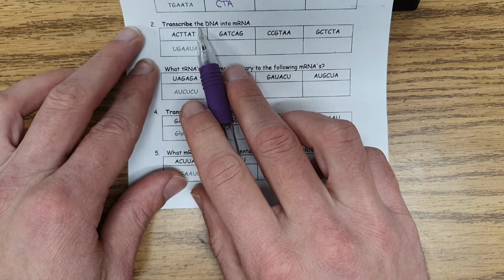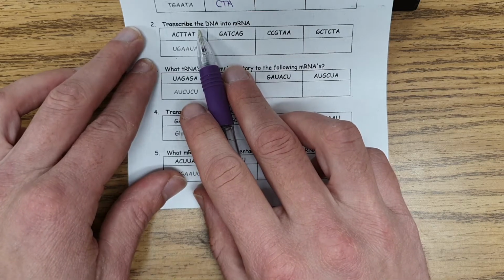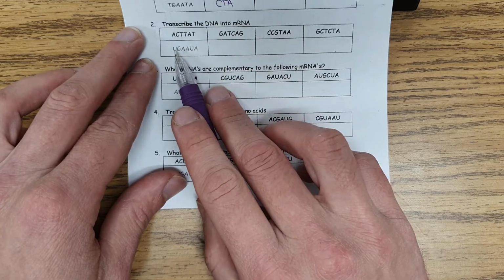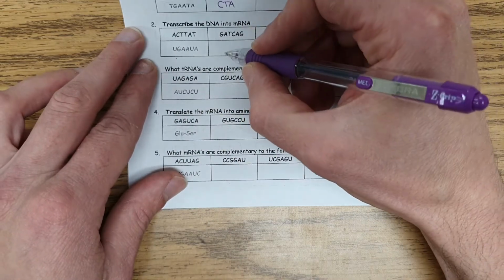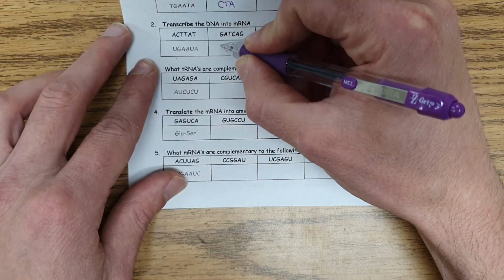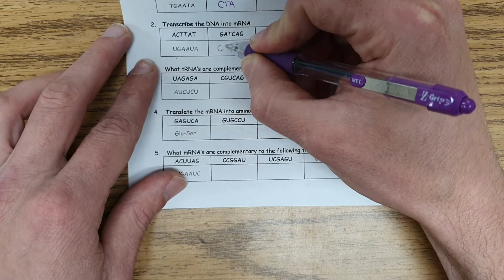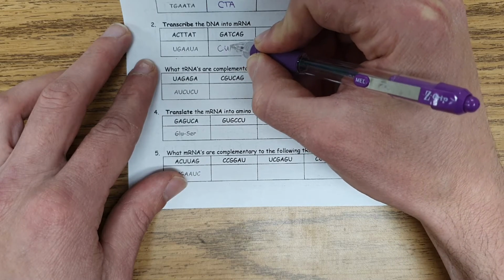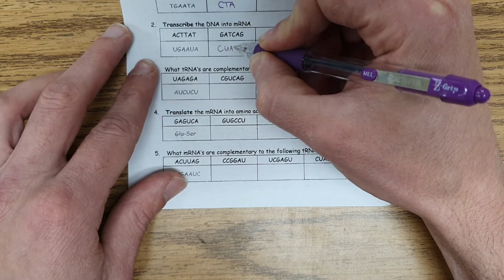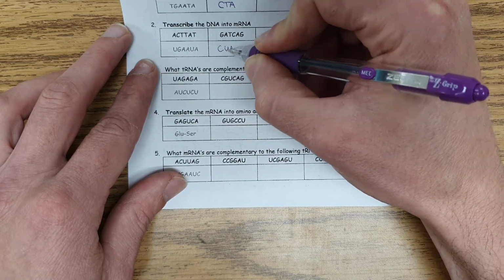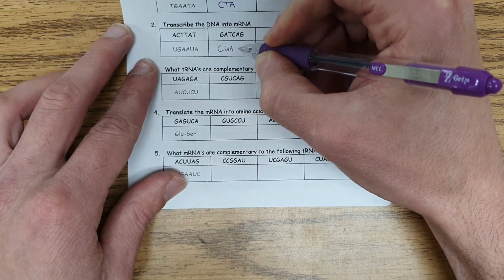Except, of course, make sure you do what it's asked for, transcribing the DNA into RNA, mRNA, which means write the RNA letter that pairs. So that means in RNA, C pairs with G, U pairs with A, A pairs with T, and so on for all 6 letters. So there should be 6 letters in your version of this, not just 3.